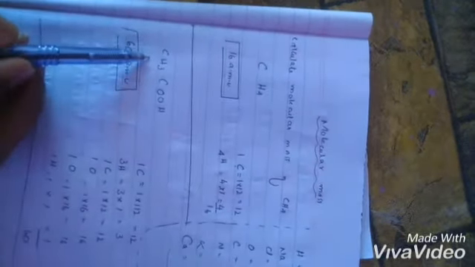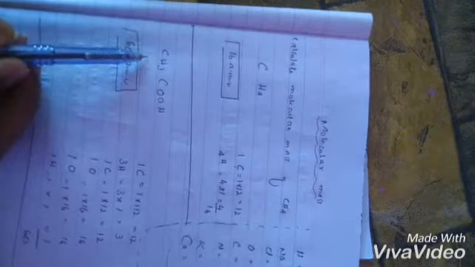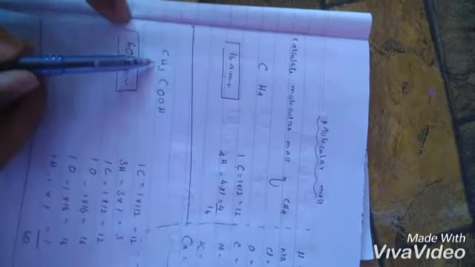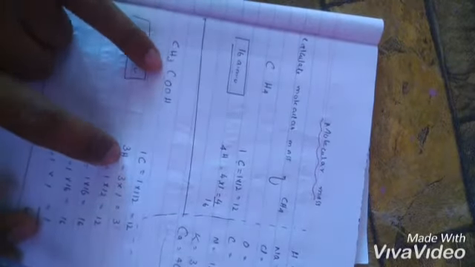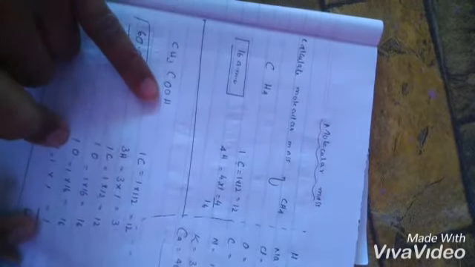Now consider one other question. We have to calculate the molecular mass of acetic acid. The formula of acetic acid is CH3COOH. First of all, we have to write 1 carbon, 3 hydrogen, 1 carbon, 1 oxygen and 1 hydrogen.